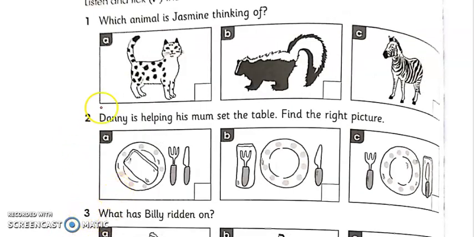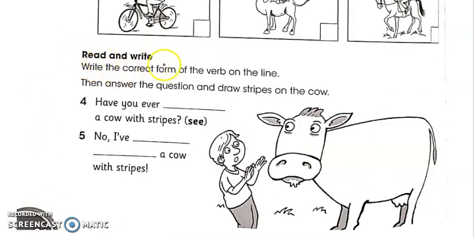So while listening you need to read these instructions too, so that you can tick the correct box. Next one is read and write. Write the correct form of the verb on the line, then answer the question and draw stripes on the cow.